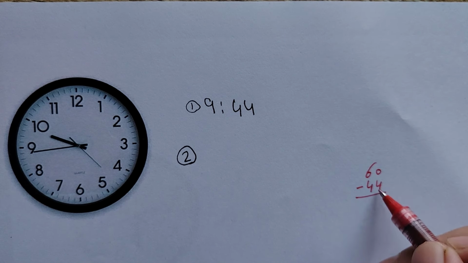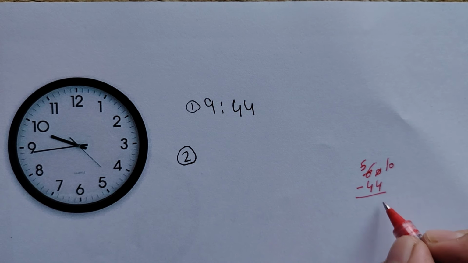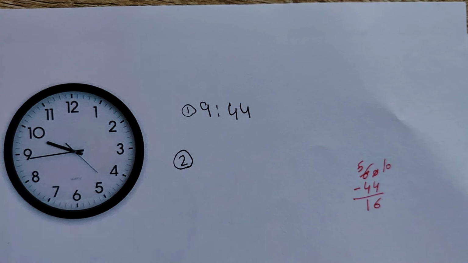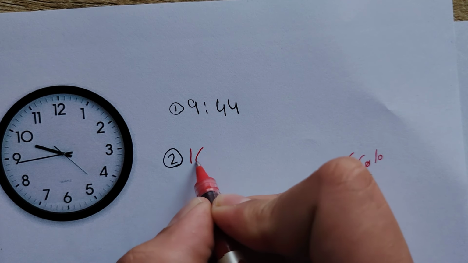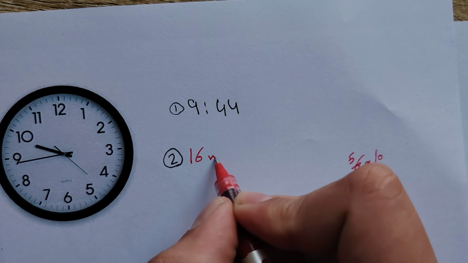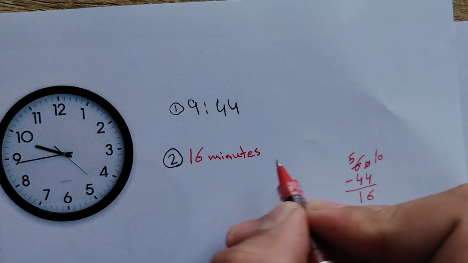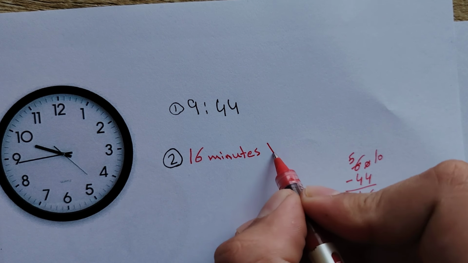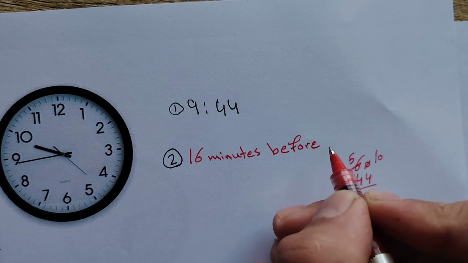So 0 minus 4 we cannot, so it will be 16. We say we need 16 minutes, or we are at 16 minutes before we get to the next hour.